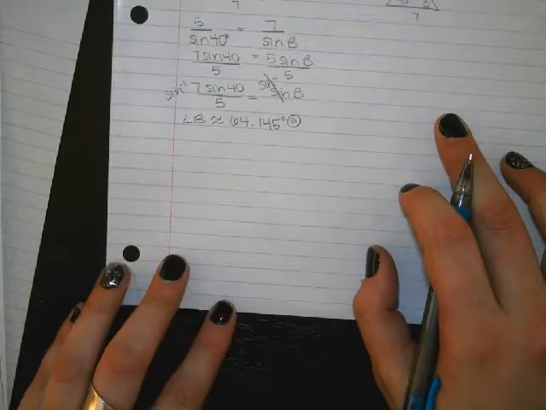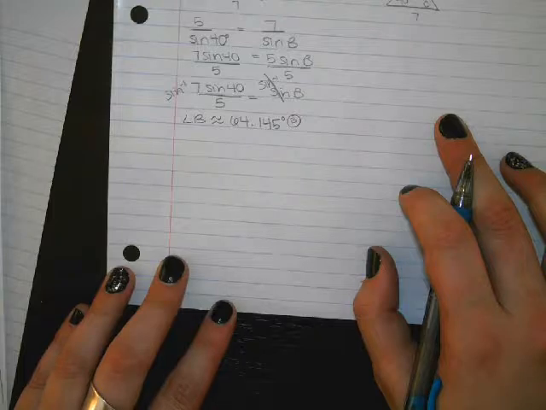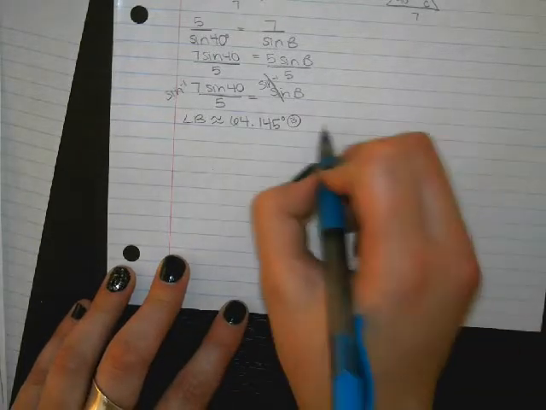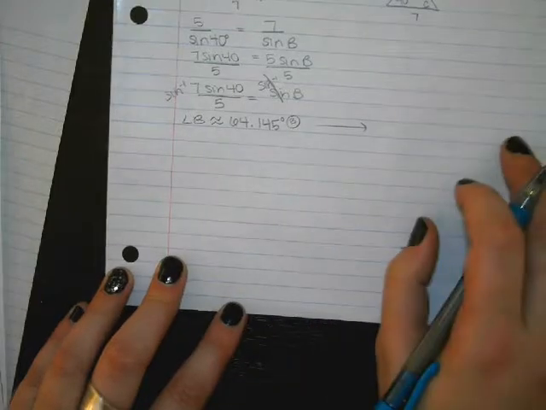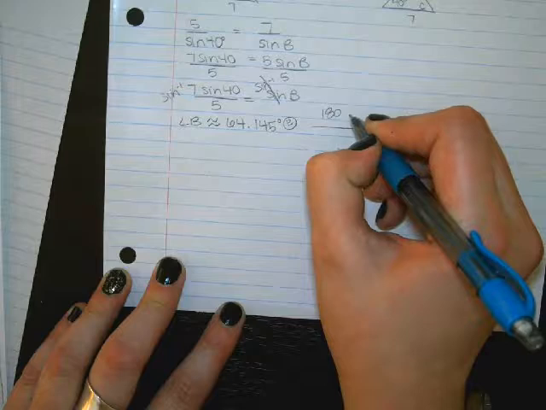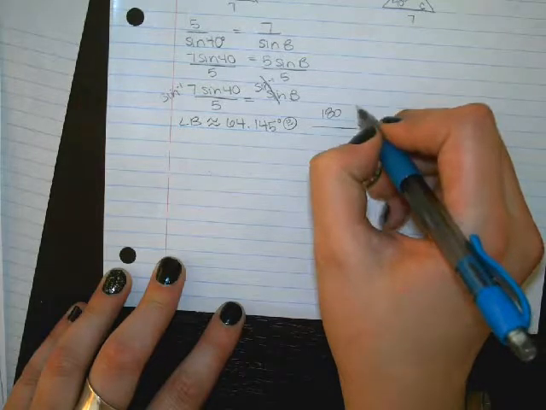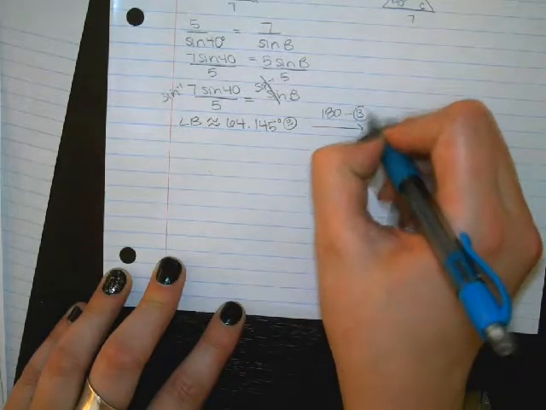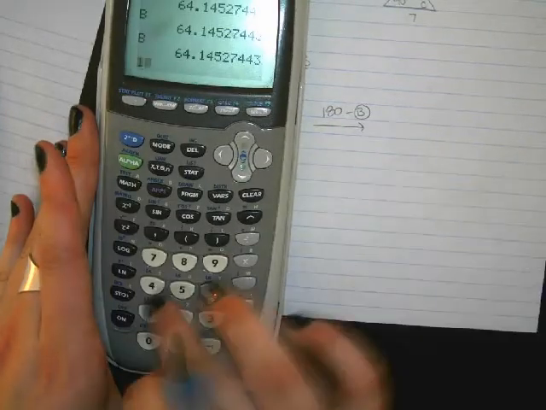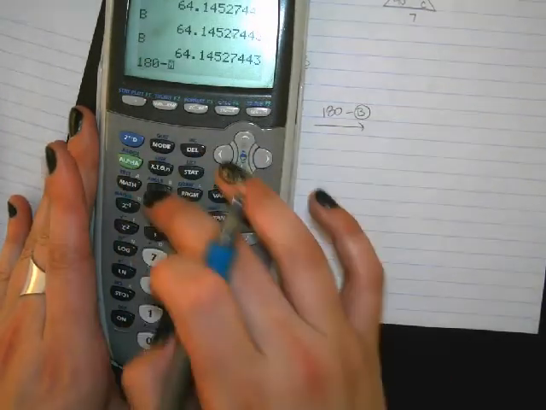All right. Here is how you find angle B in the second triangle. Okay? I'm going to draw an arrow. I'm looking at the second triangle now. And I'm going to do 180 minus angle B. Okay? So in your calculator, type in 180 minus angle B.